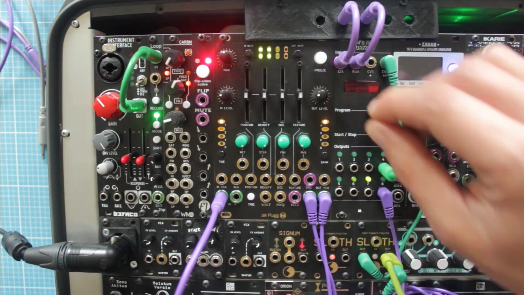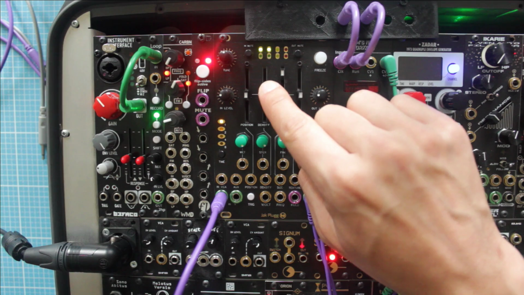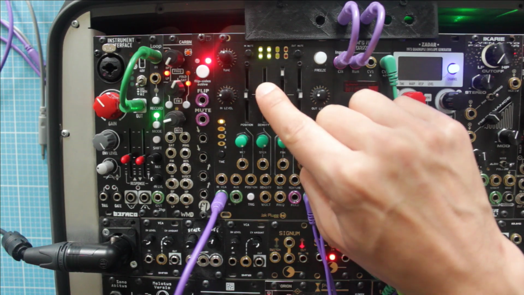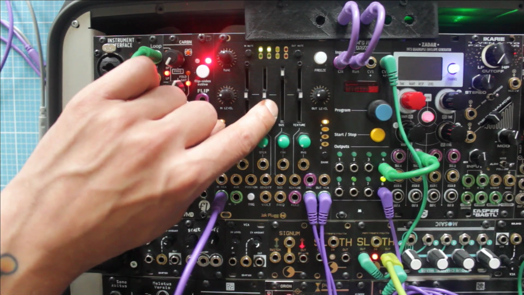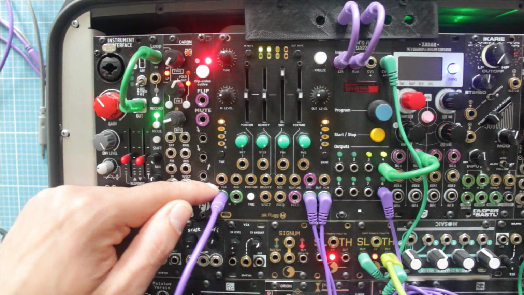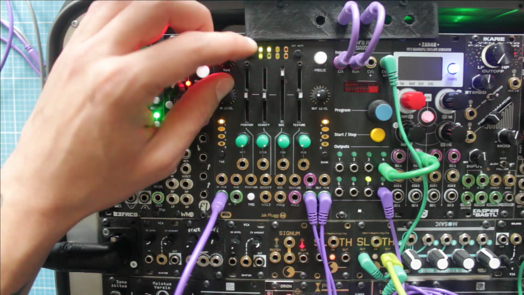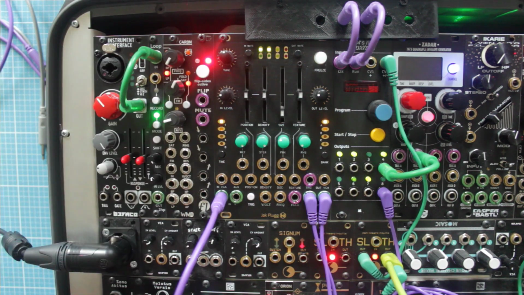Alright, so now the spectral warp. Of course, the spectral warp really depends on the tuning of the oscillator or the sound going in, and the tuning of the Typhoon, so don't be afraid to experiment.